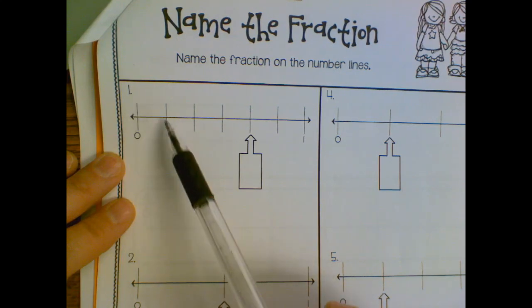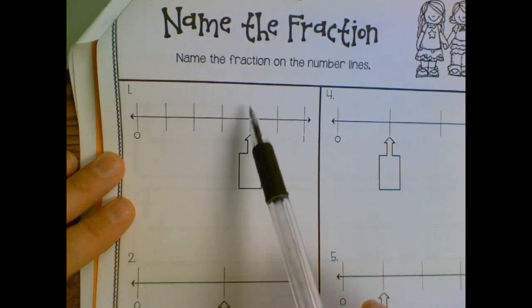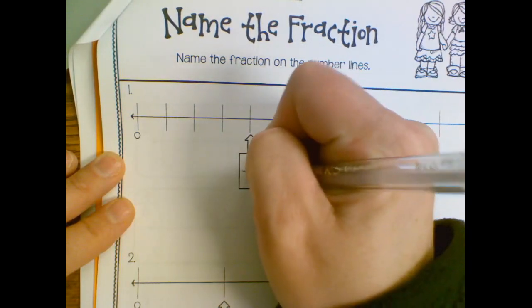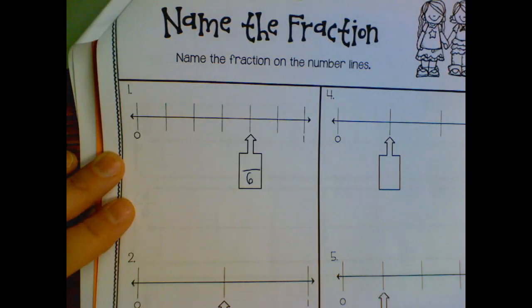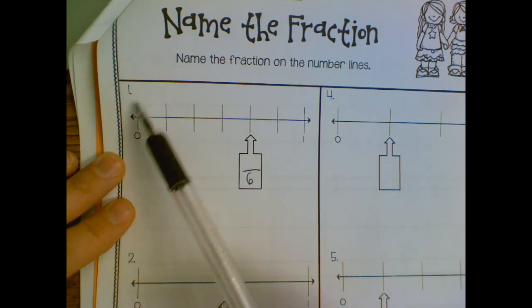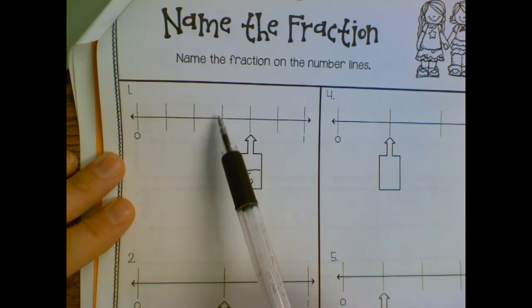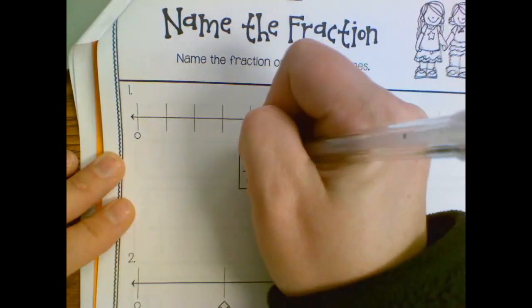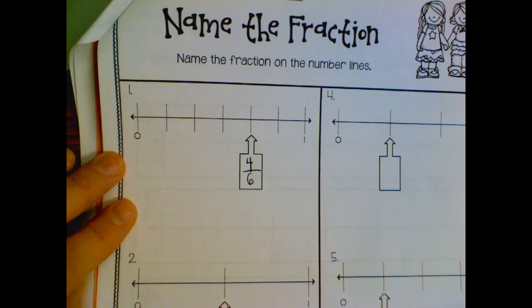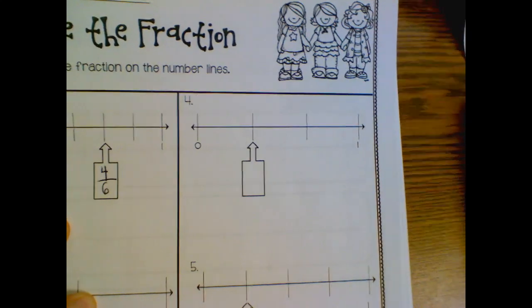That will give you your denominator. Ready? 1, 2, 3, 4, 5, 6. Okay, so I'm dealing with sixths here. And let's see what the numerator is. Ready? 1, 2, 3, 4. Okay. So that fraction is 4/6.